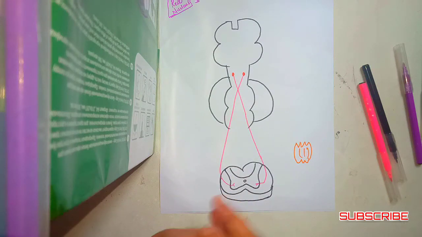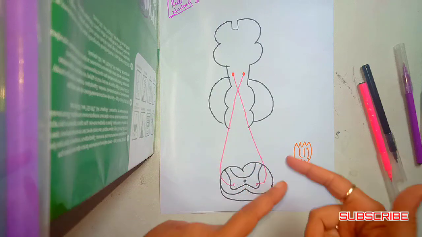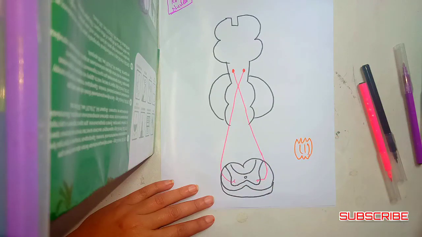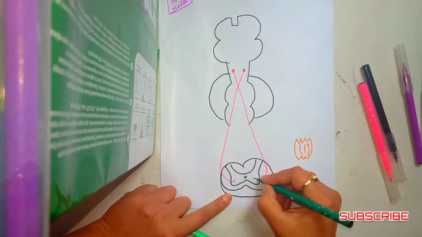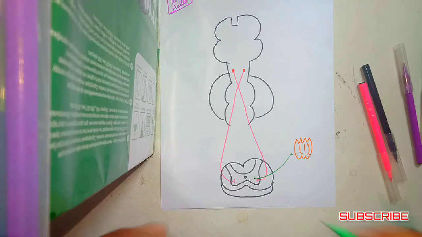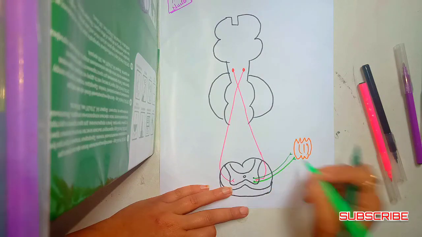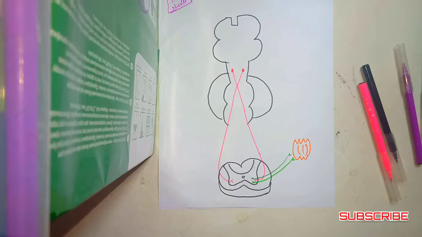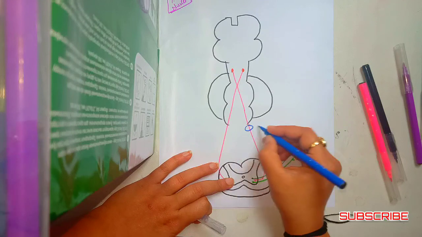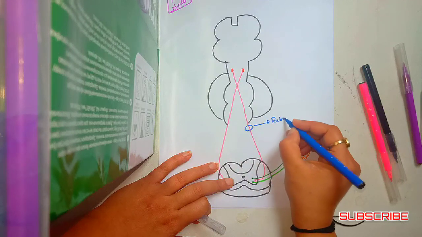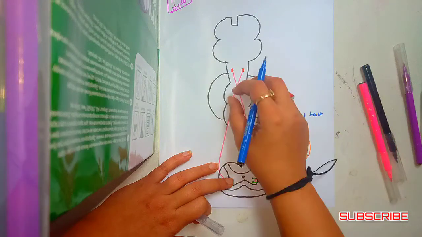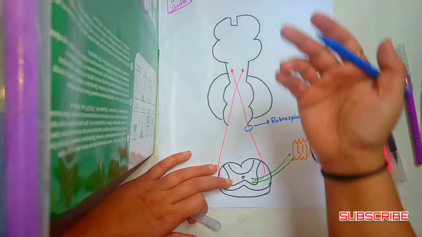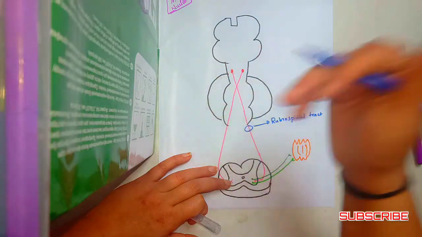So there will be two fibers, alpha and gamma. Okay, so these two fibers will stimulate the muscles like this. So we get to know from red nucleus to the spinal cord we have a tract known as rubro-spinal tract.